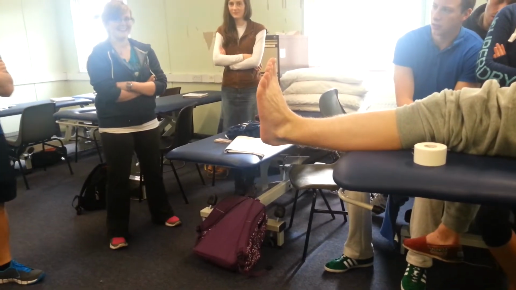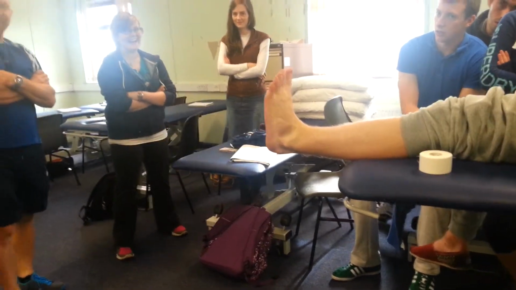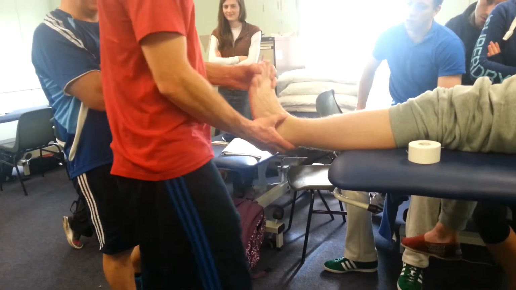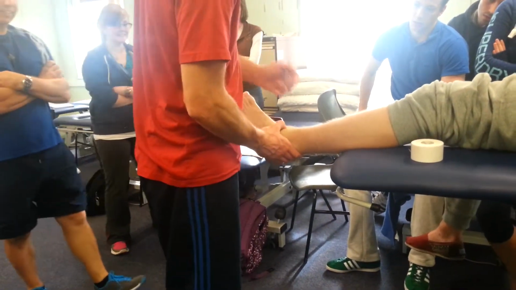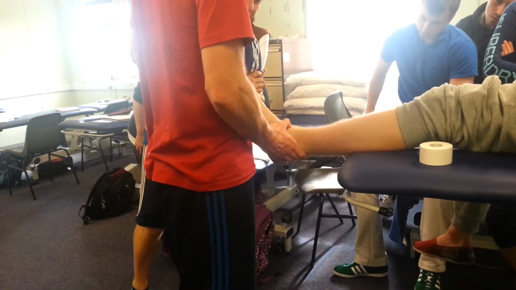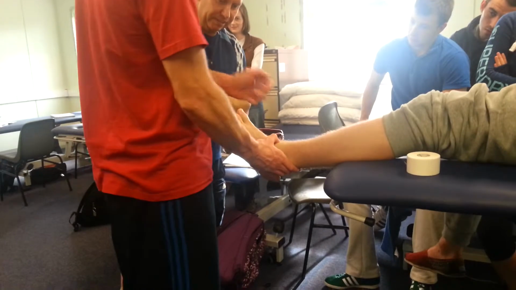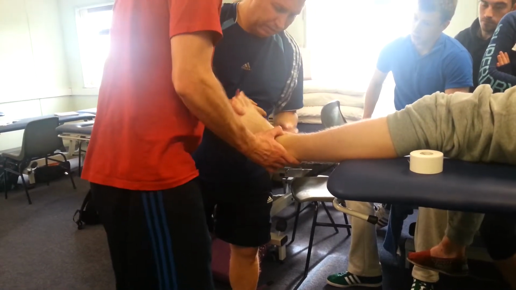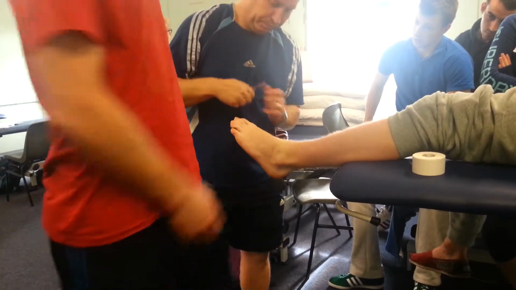AITFL. Anterior inferior tibiofibular ligament. Good. Perfect.